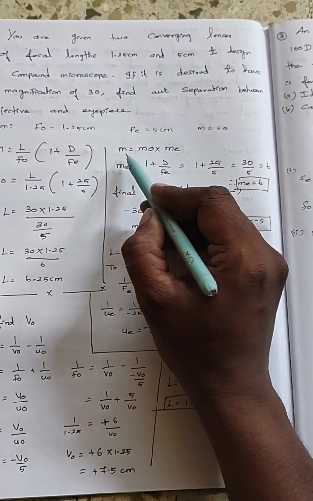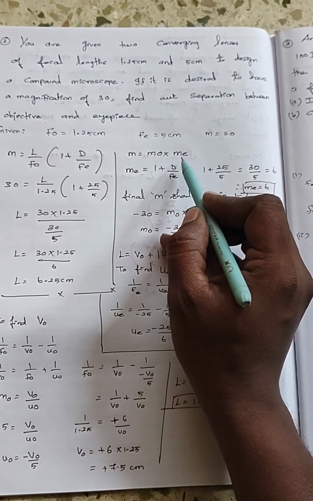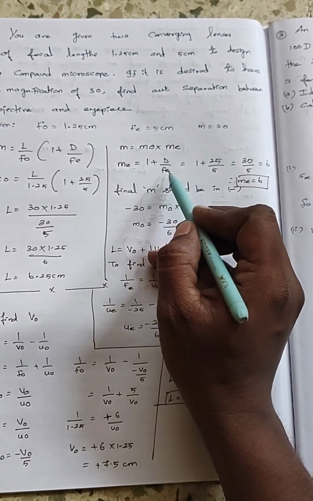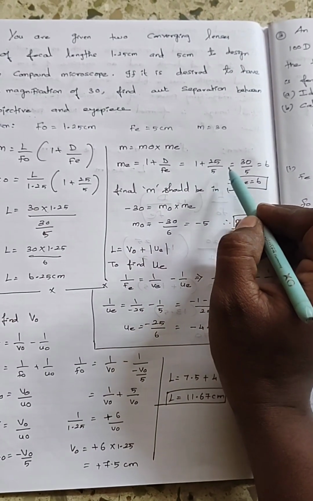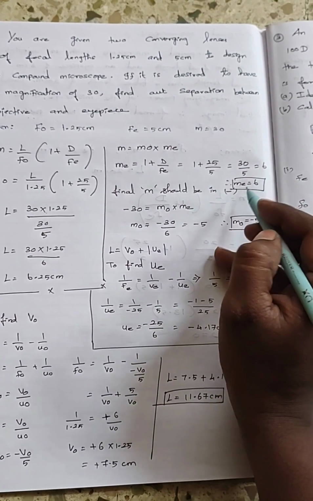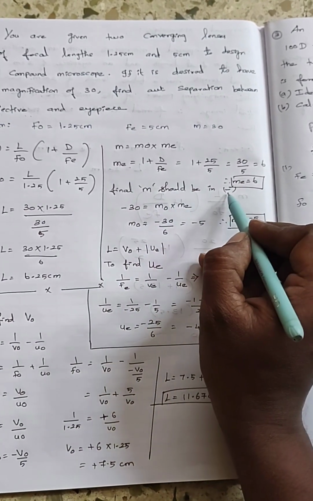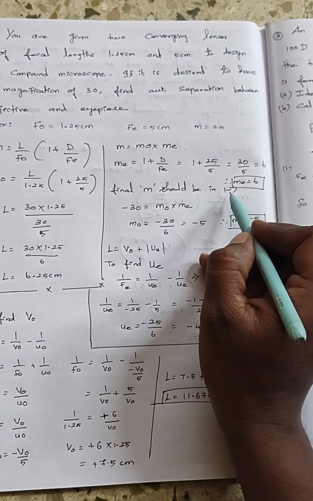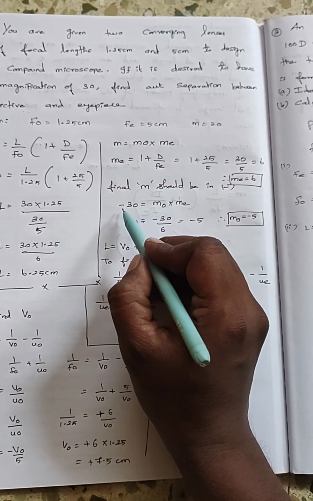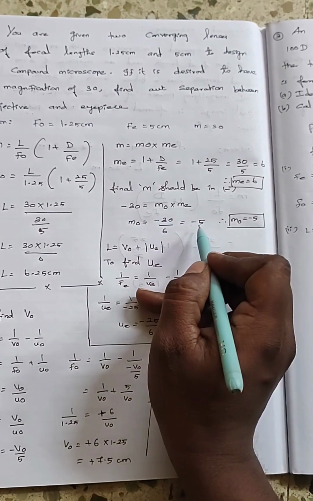I have the magnification formula for a compound microscope. M is equal to m naught into me, and I know that my eyepiece will be functioning like a simple microscope. My eyepiece me is equal to 1 plus d by fe, where I can substitute 25 and fe value 5, and it will be 30 by 5. I will get me equals 6, and the final m should be minus. Why should the final m be minus? In the sense, the final image is inverted, so I don't want to put it as just 30. I want to put it as minus 30. So minus 30 equals m naught into me, therefore m naught equals minus 5.